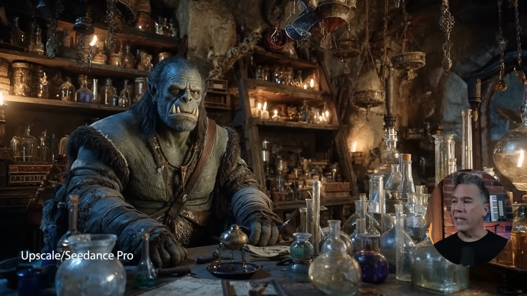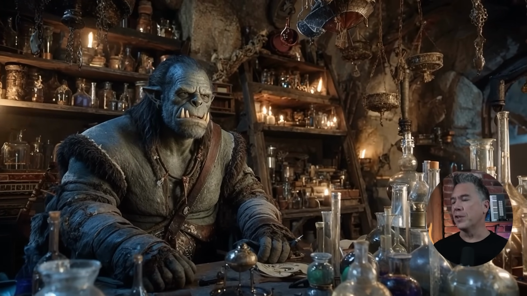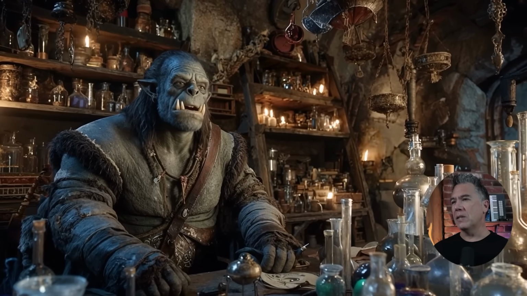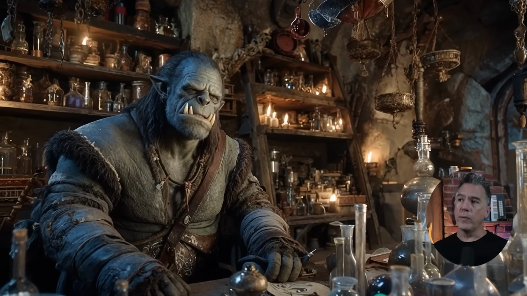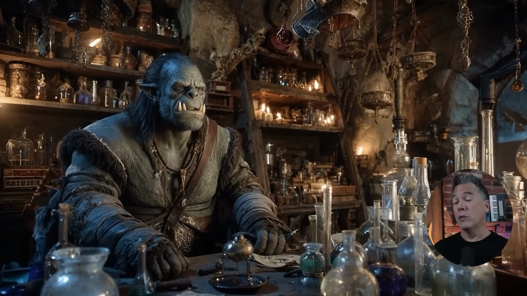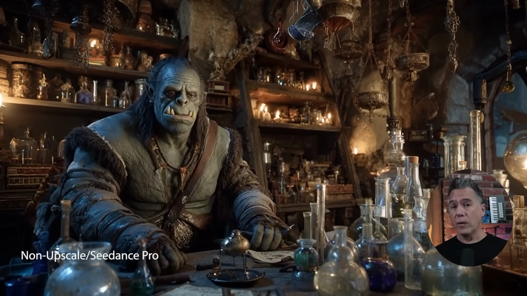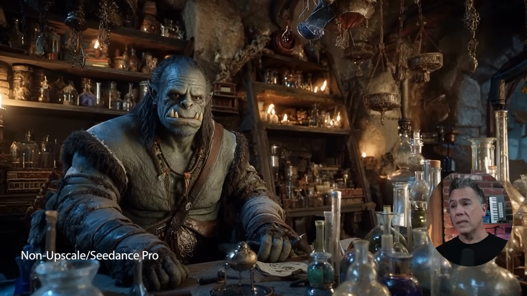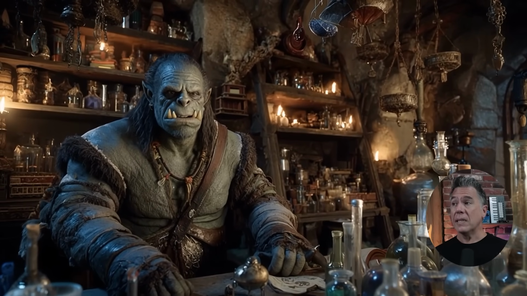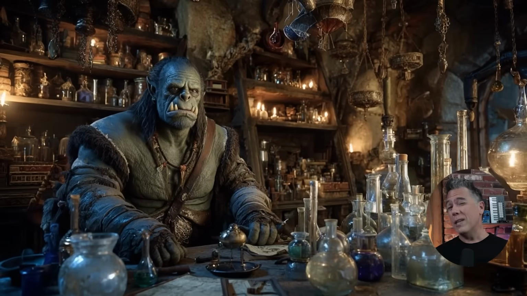So running our orc in his test tube supply shop, or maybe he lives in Colorado and it's a whole different type of shop. This is the upscaled version run through CDance Pro. The prompt here is very simply slow zoom in on the orc as he's talking. While running the non-upscaled version, once again in CDance Pro, same prompt. Obviously there are going to be some differences, but the end result, pretty close, right?